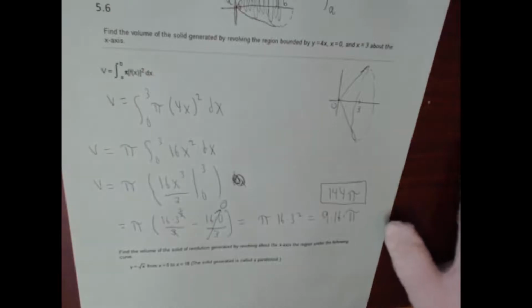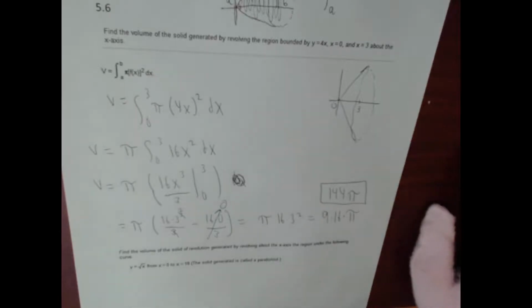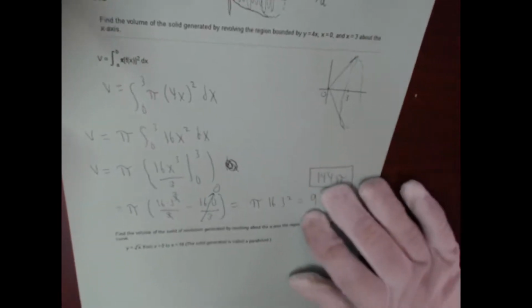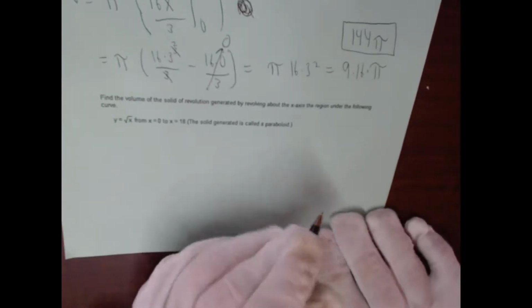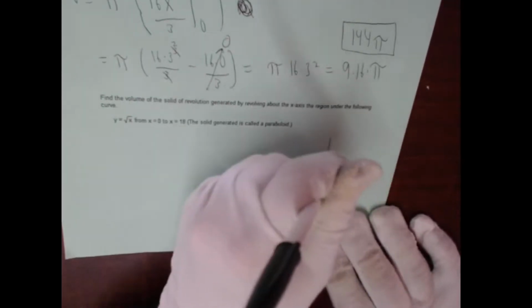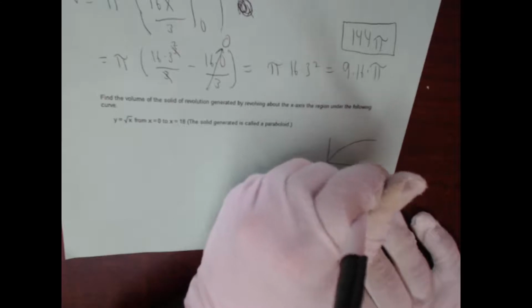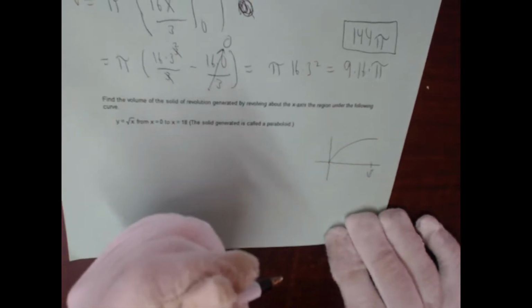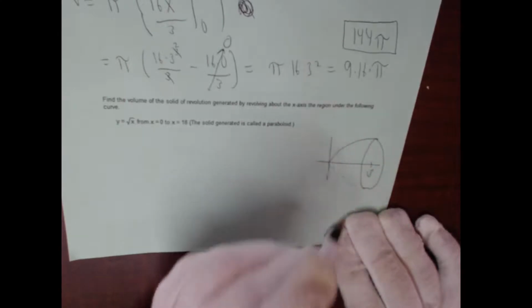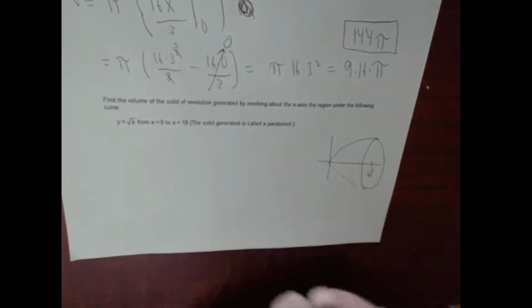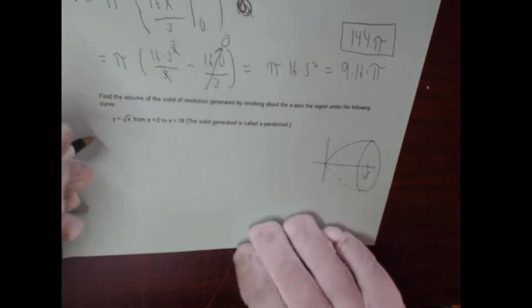Kind of a fun application, and as I said, we can use this to find the geometry formulas that we know. Let's do one more example. Find the volume of this. We've got a square root from 0 to 18. So here we go. We've got the square root function, and we're going to go to 18. And that means we're going to rotate it around the x-axis. And so we're going to find how much water this little cup thing would hold. It's called a paraboloid. We're going to find out how many units of water it would hold if we were to fill it up. The formula is the same as before.